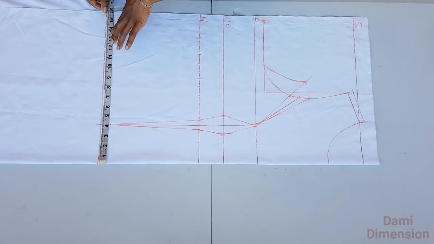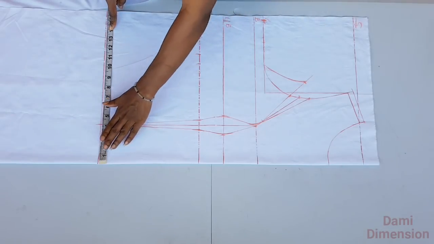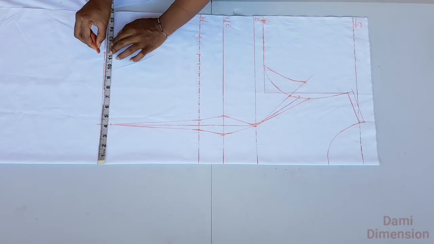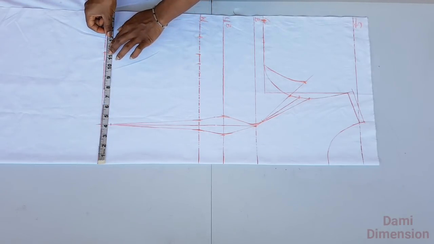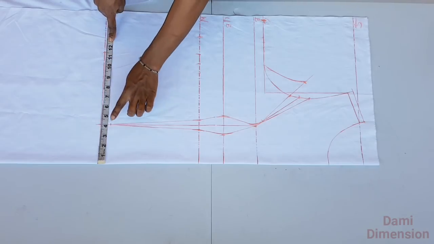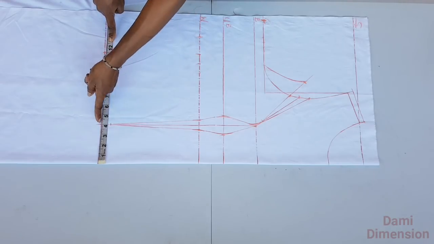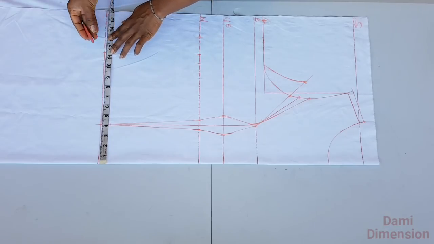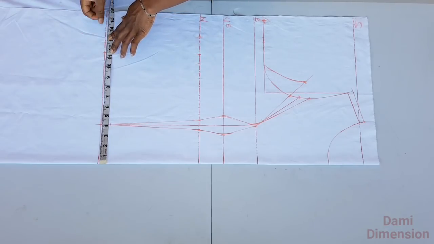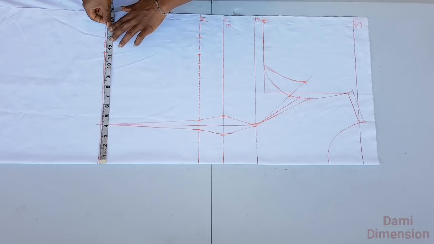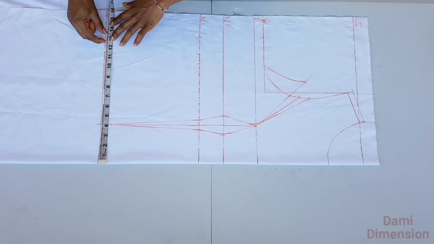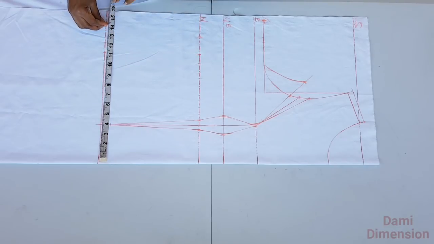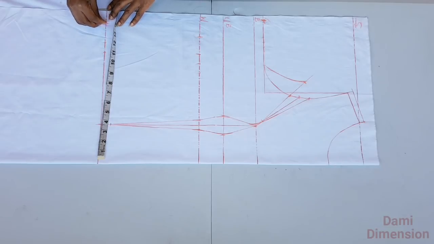So I'm going to be dividing her hip measurement by 4, and that's going to give me 11.75. That is here. And then I'm going to be adding 1 inch to join this dart together because we are going to be cutting through this part. Then that is going to be here, and then I'm going to be adding my 2 inches seam allowance. Okay, 1 and 2, so it's going to be here.